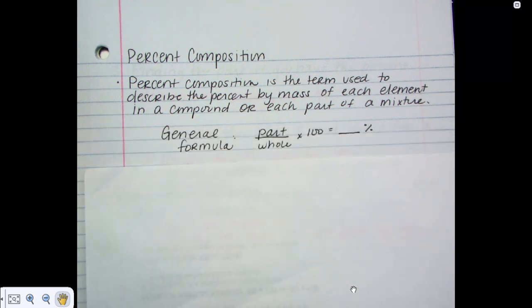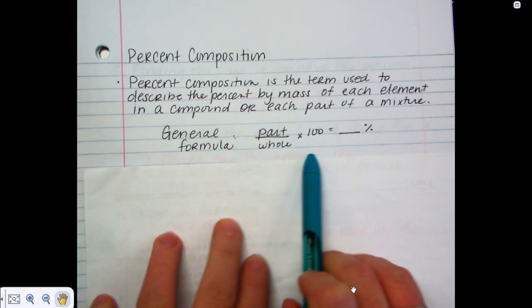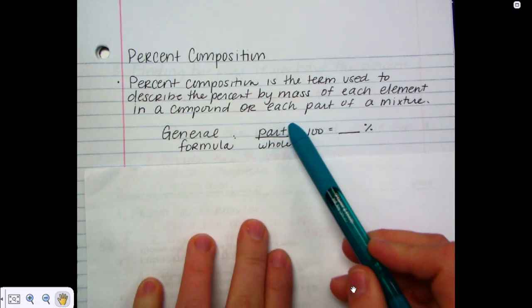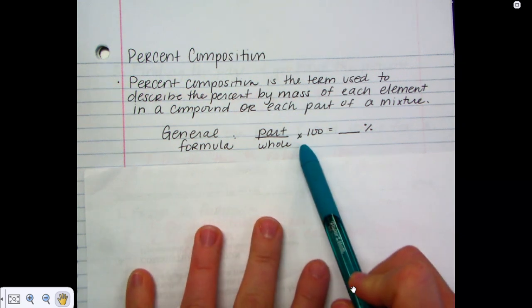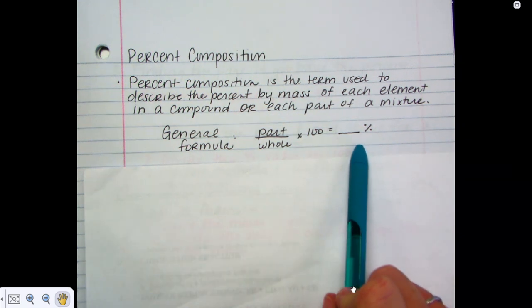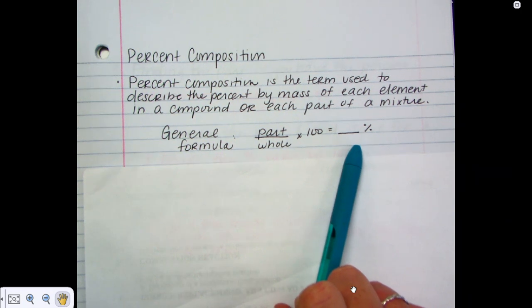In general, when we are looking at percent composition, this is our basic formula. It is the part of something out of a whole times 100 is the percent. So think about this in terms of your classes. Just as an example, you have 30 people in a class.